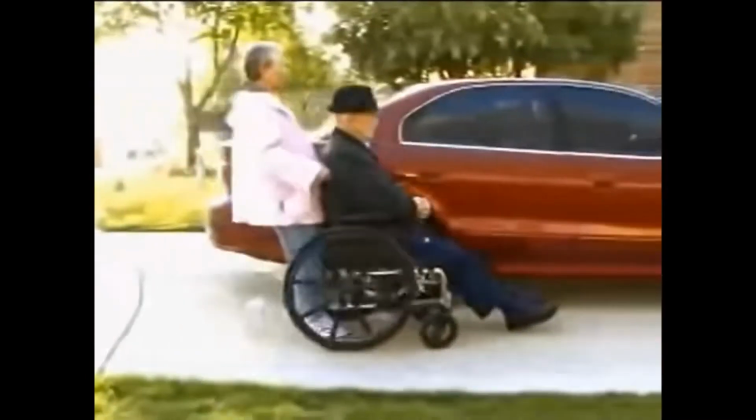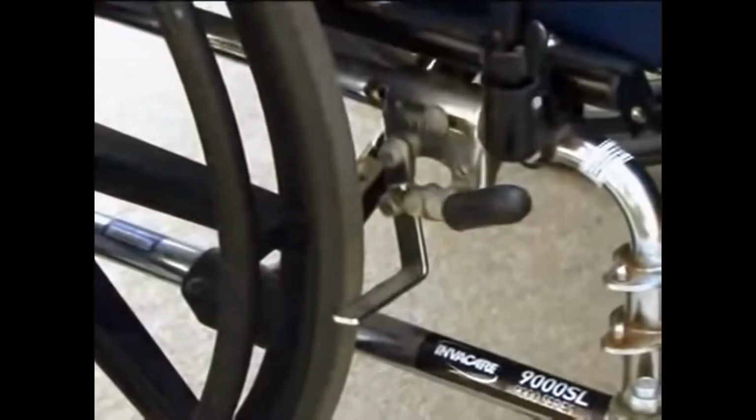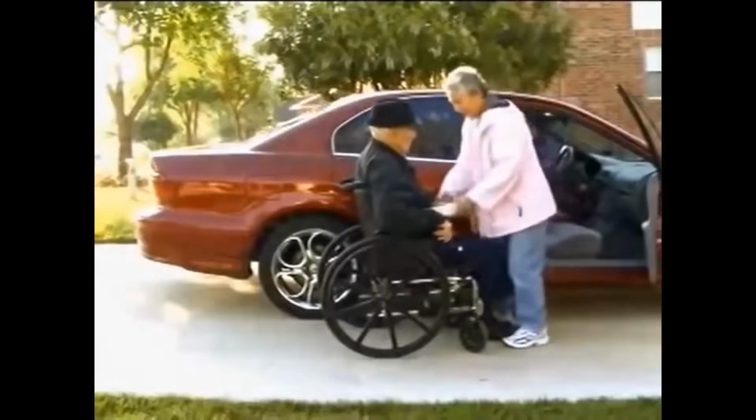Before starting the transfer, open the door, place the wheelchair at an angle and as close to the car as possible. You should lock the brakes for safety. This will stop the wheelchair from rolling away when your loved one stands up.